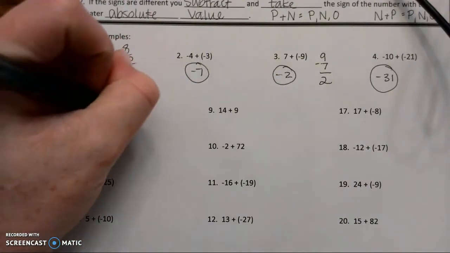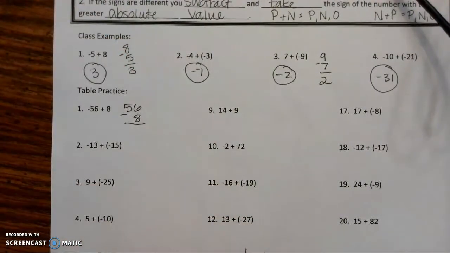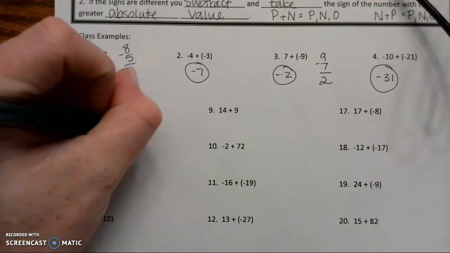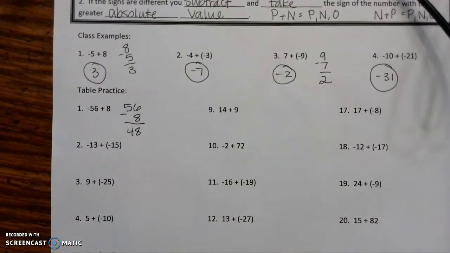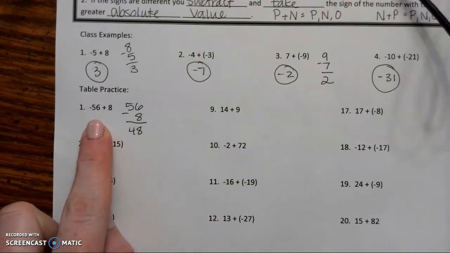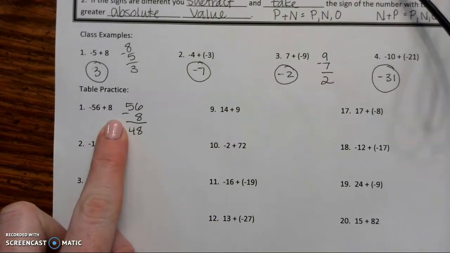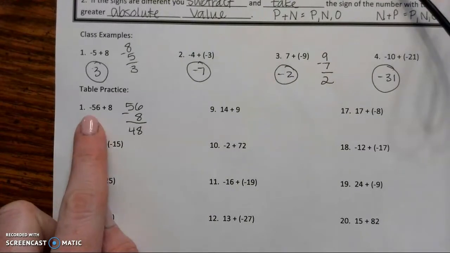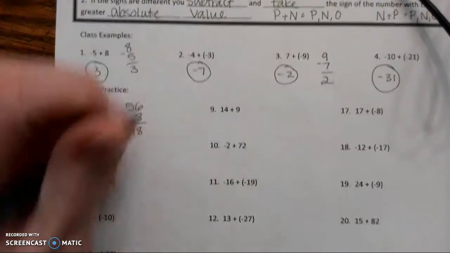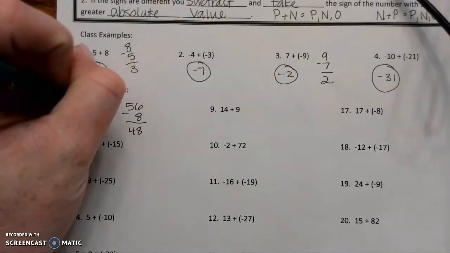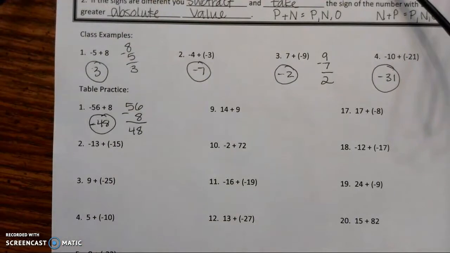I have 56 minus 8, which gives me an answer of 48. And then I think about my absolute value. The absolute value of negative 56 is greater than the absolute value of 8, so therefore my answer would be negative. So I have negative 48 as an answer.